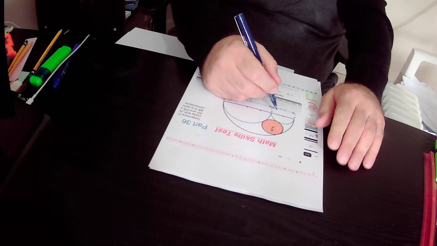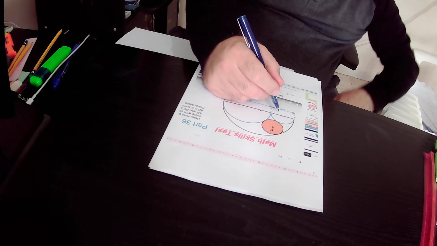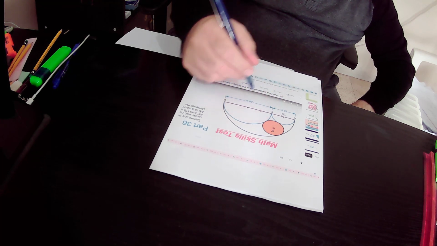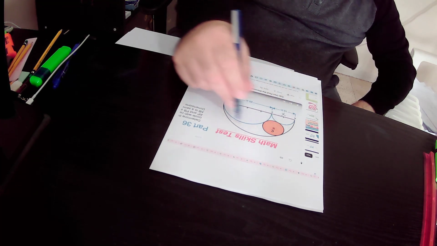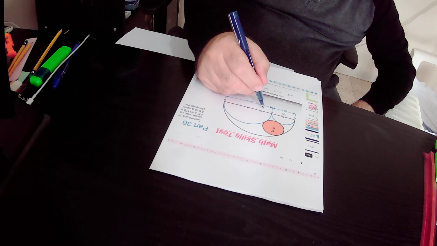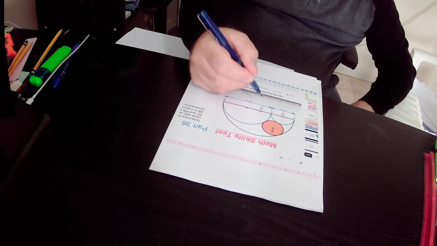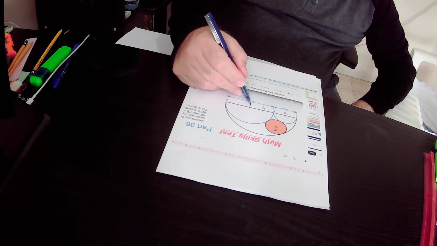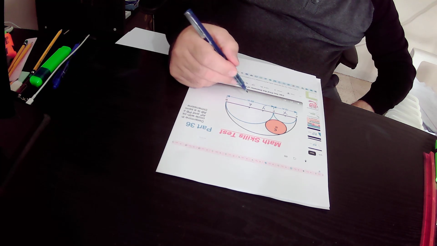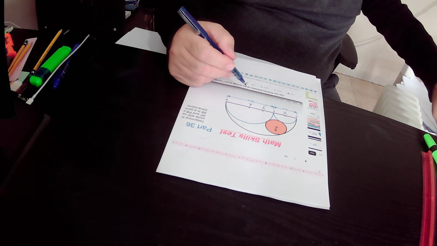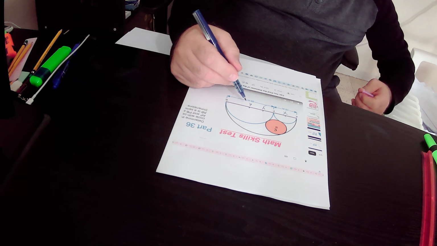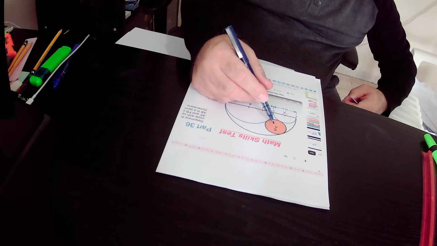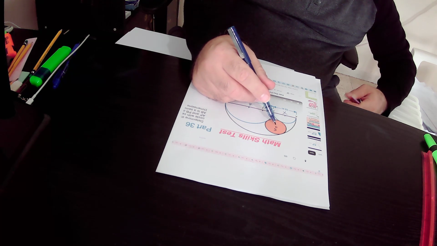Then we will define the center of the smallest semicircle, this semicircle, as X. We will define the center of the biggest semicircle as Y, and we'll define the center of this semicircle as Z. In the next step, we will join together all the centers of the semicircles with the center of the orange circle that is located at this point C.